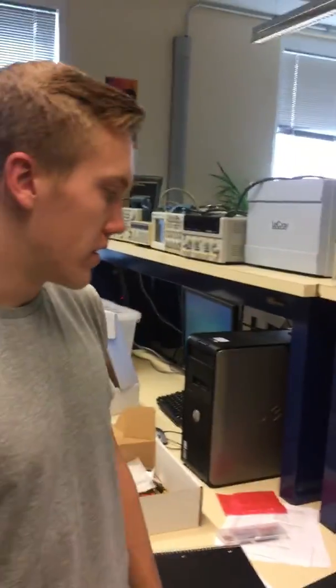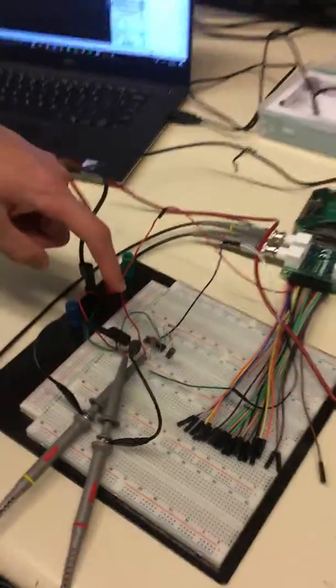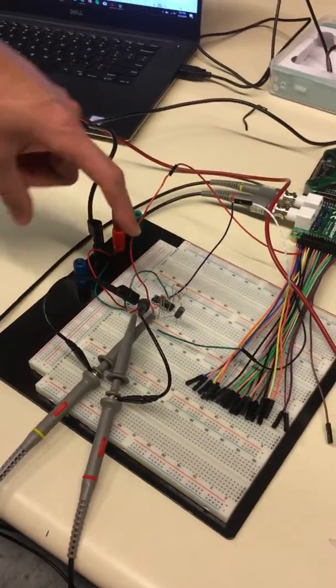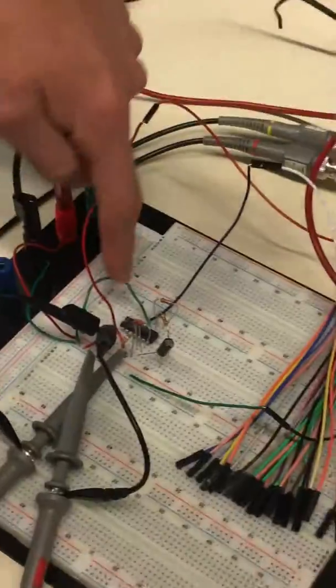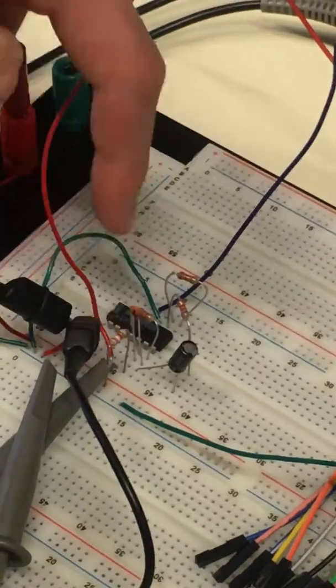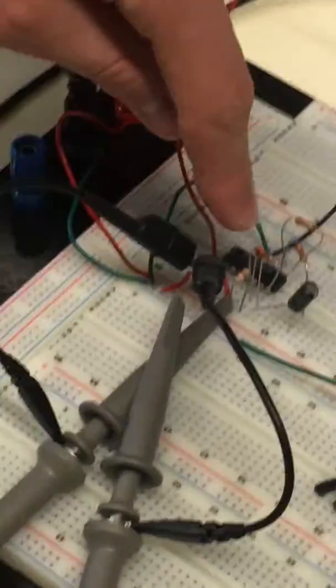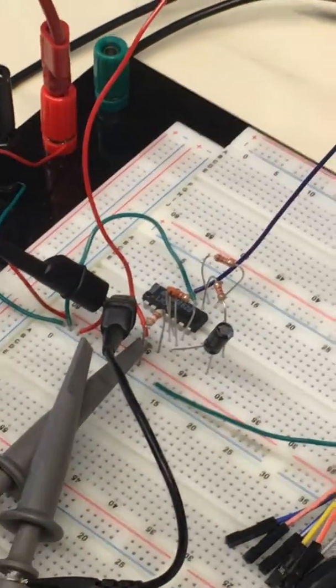All right, so this is the active filters lab. So here we have the circuit. This first one is a low pass filter. So we have our op amp chip here, and then here we have the resistor and the resistor that create the ratio for the maximum gain, as well as the capacitor here that makes it an active filter.